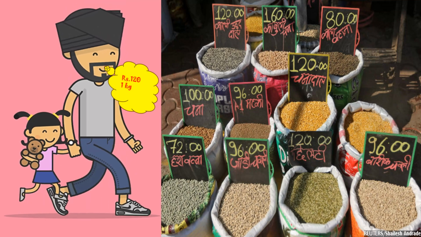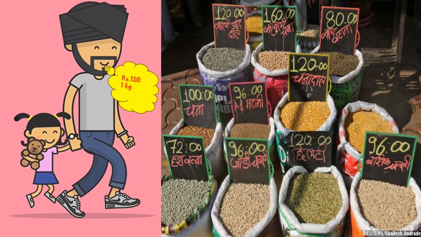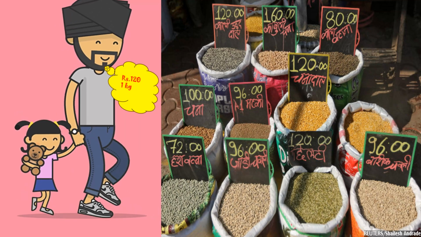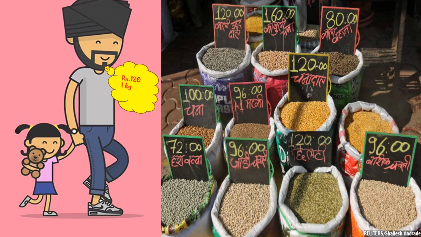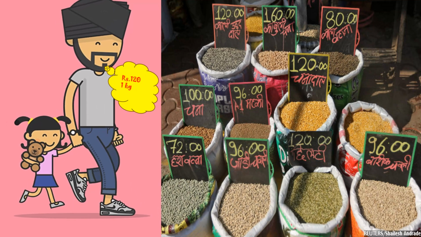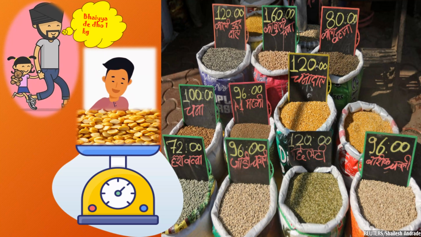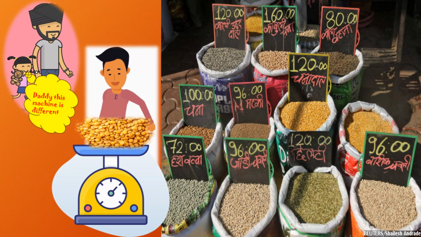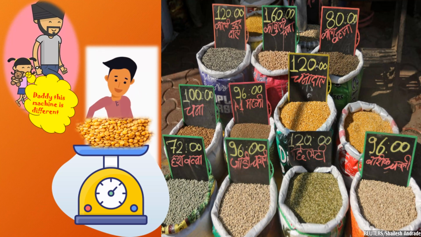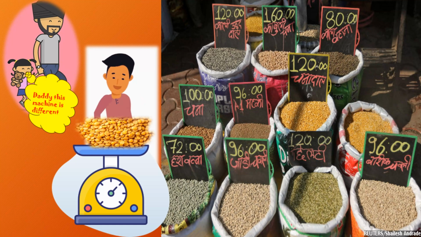So daddy says, it's rupees 120 for 1 kg. So Tina says, 120? Daddy says, yes dear. Okay, now the daddy tells the shopkeeper, कि मुझे 1 kg chana dal दे दो. And that man is packing the bag. But before that, he's weighing the chana dal.